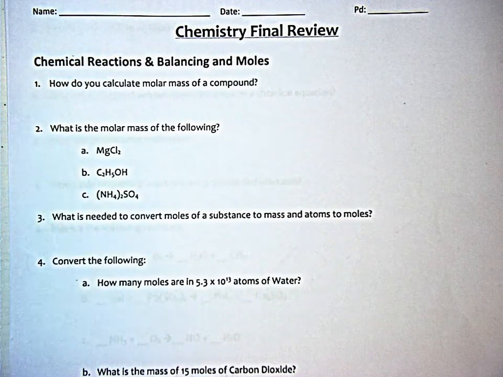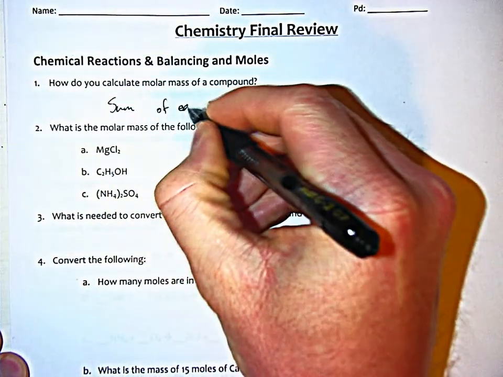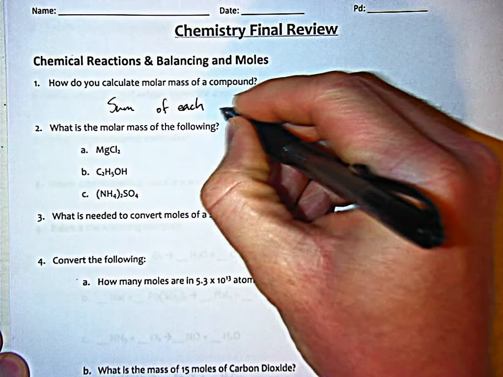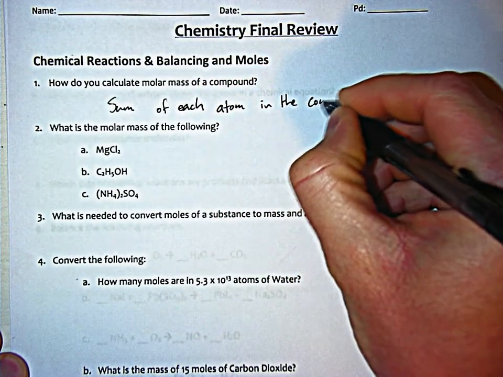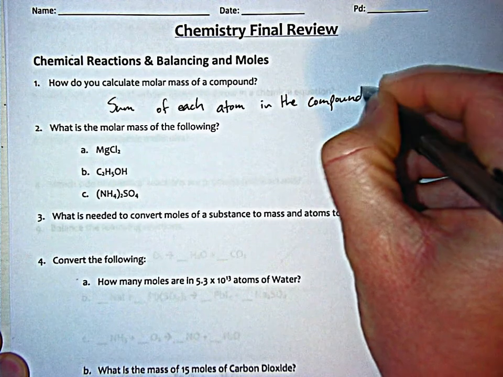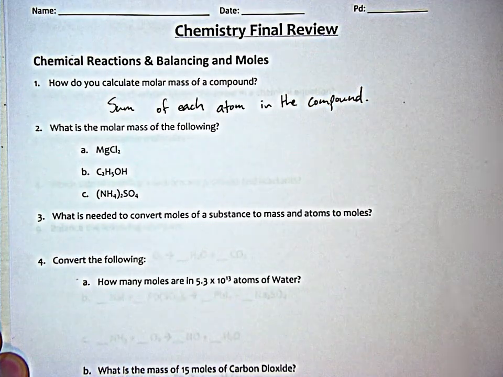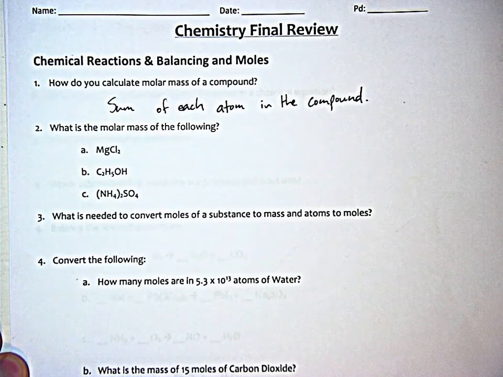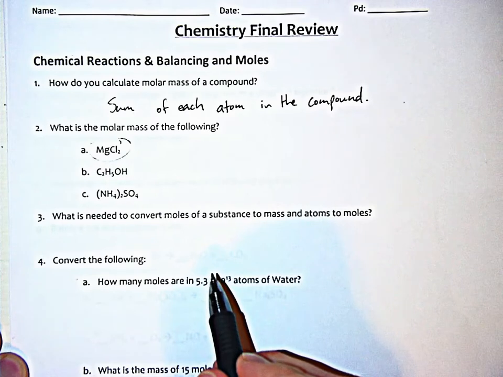Well, it's the sum of each atom in the compound. Okay, so if we look down to question 2, it kind of makes a little bit more sense as we work them out. So I have the compound MgCl2.